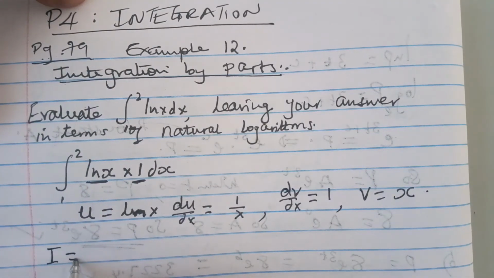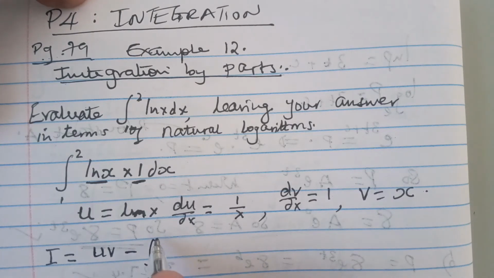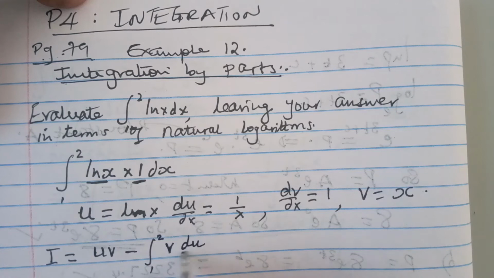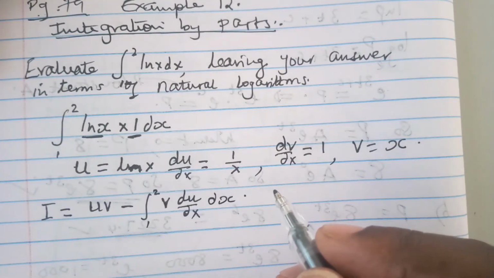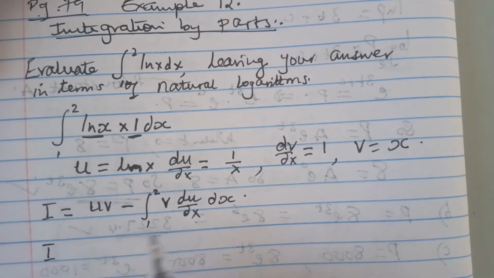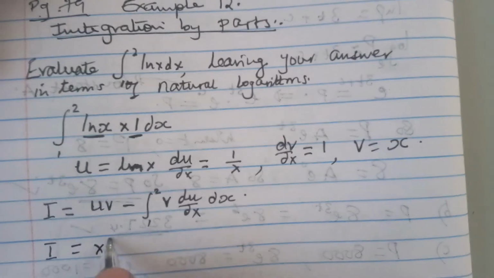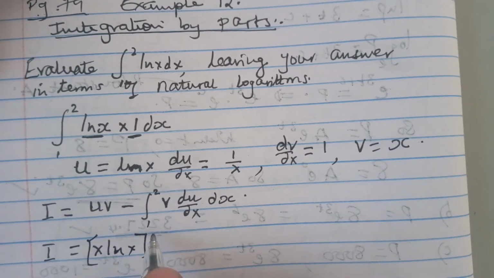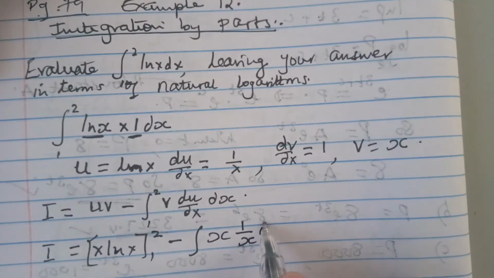The integral becomes now uv minus the integral between 1 and 2 of v du dx, of course with respect to x. That way, we are now going to substitute what we know, and the integral is going to be u, which is ln x, and v is obviously x. So it's going to be x ln x, apply the limits, minus the integral of v du dx, 1 over x with respect to x.